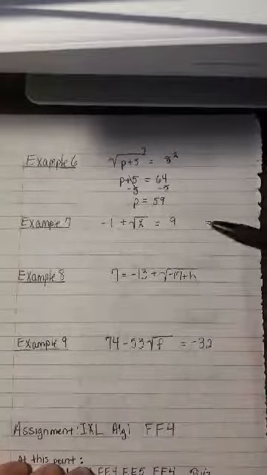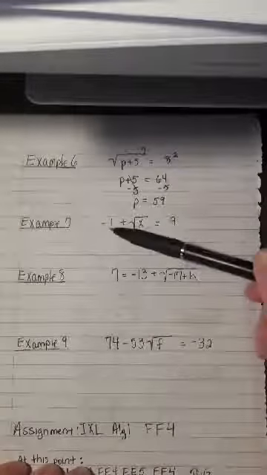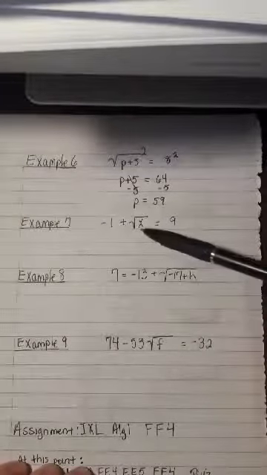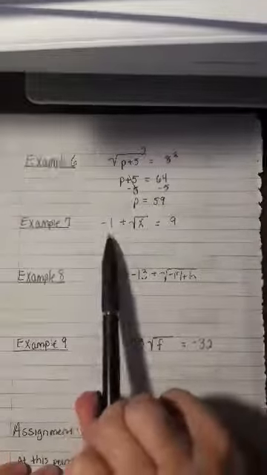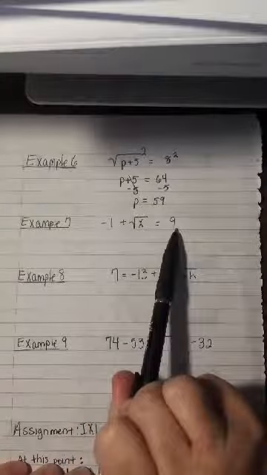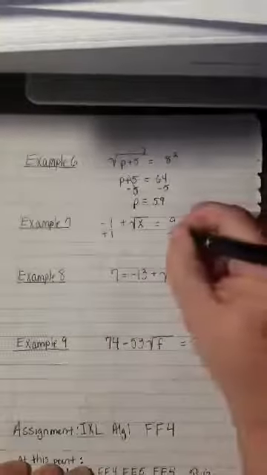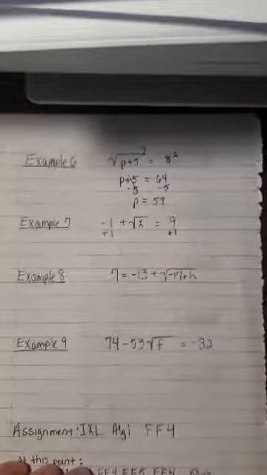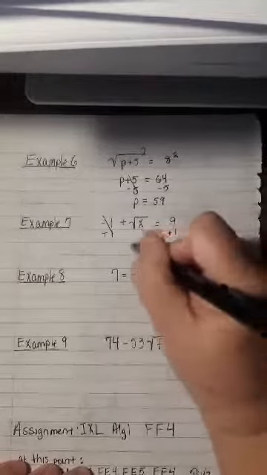So remember, when you're solving an equation, if you've got numbers on the outside, you start by solving it just like you would if there was no square root around the x. Just like it was -1 plus x equals 9. So you want to get rid of this -1 by adding +1. And you've got to do that to both sides of your equal sign. So the -1 and the +1 cancel out. You're left with your square root of x.